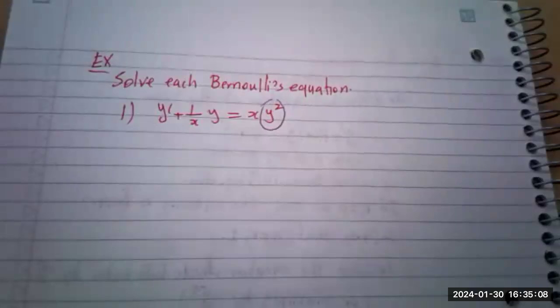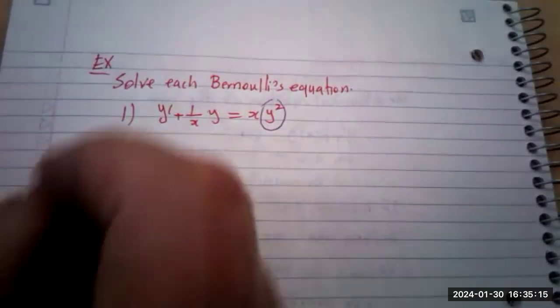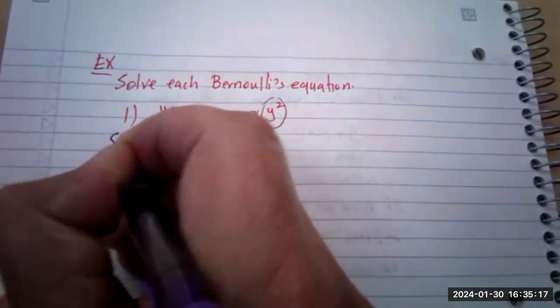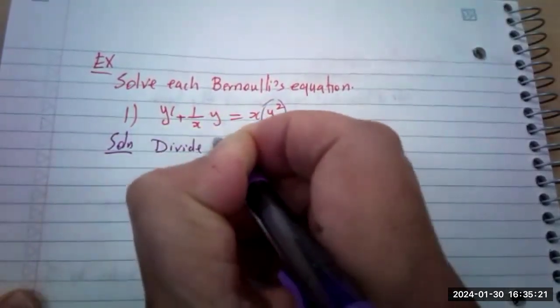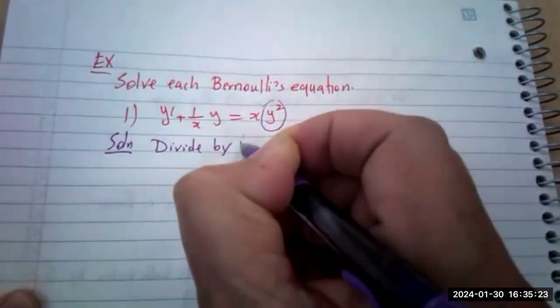So quickly, step one: you divide by y squared, or you multiply by y to the negative 2. Okay, so this is going to be the solution. You are going to divide by y squared.